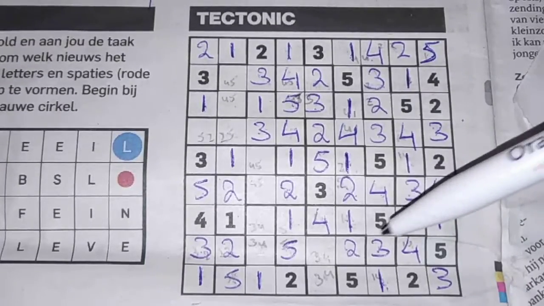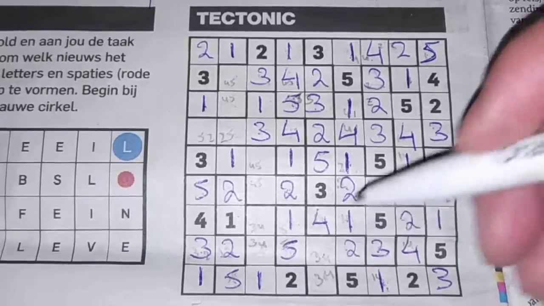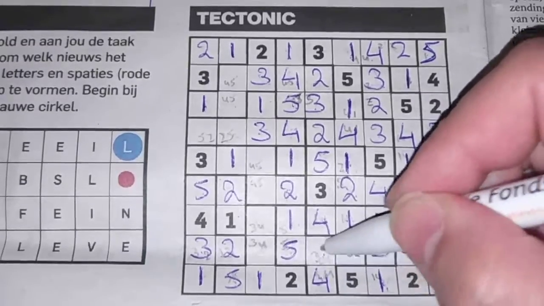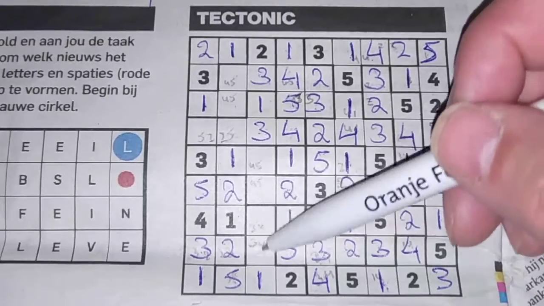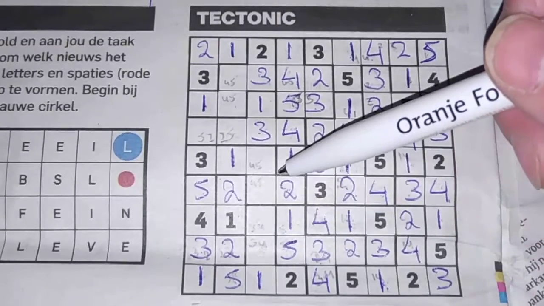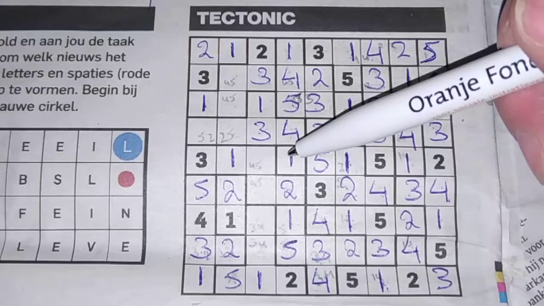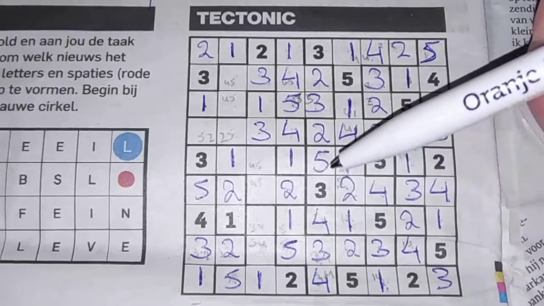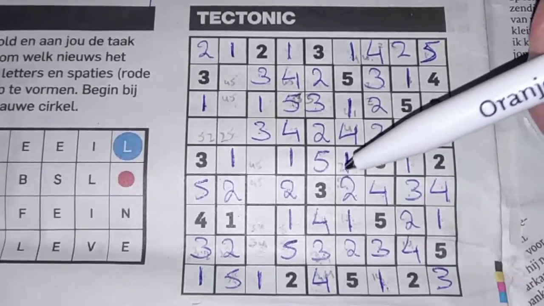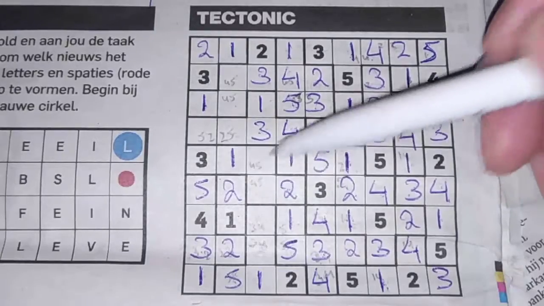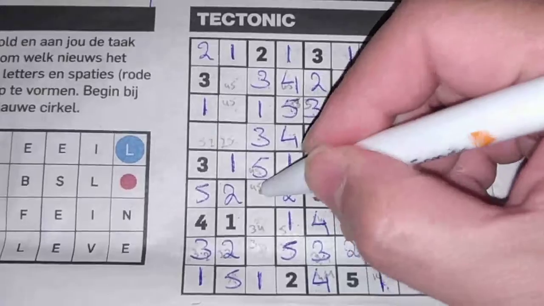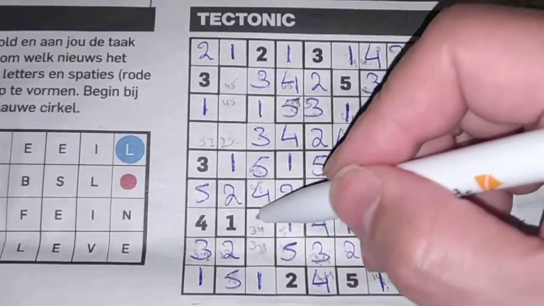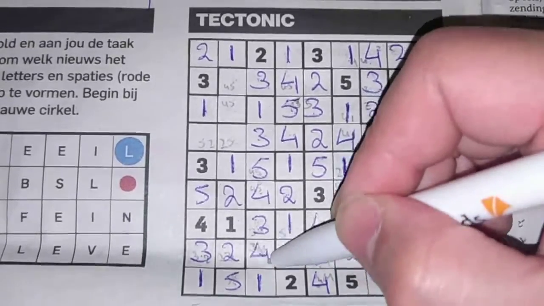And then we have a 4 here, so this cannot be a 4. This should be a 4. This should be a 3. We have 3 and a 4 here. 3 and a 4. It should be 4 and a 5. We have a 4 here, so this should be a 5. This should be a 4. This should be a 3. This should be a 4.